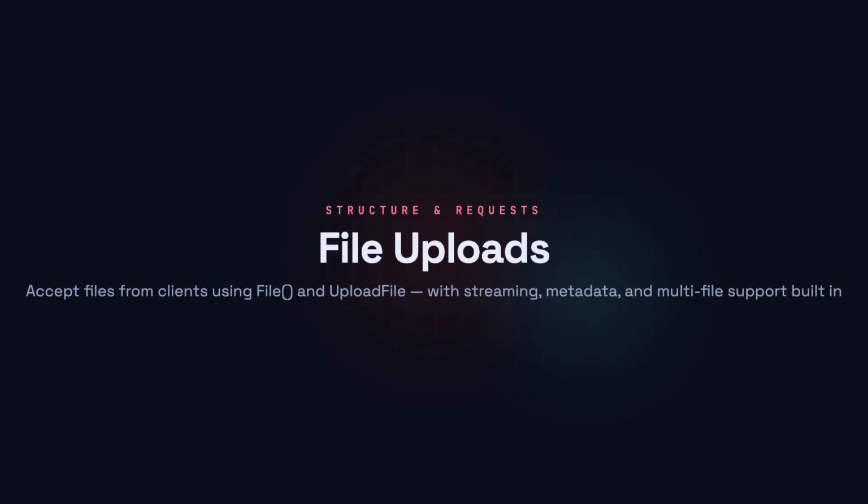In this video, we are going to look at how FastAPI handles file uploads. You will learn the difference between reading a file as raw bytes versus streaming it with UploadFile, how to access metadata like the file name, and how to accept multiple files in a single request, all with very little code.